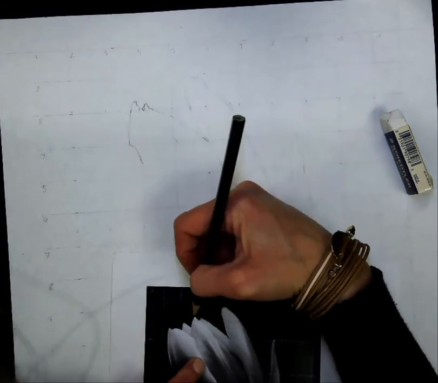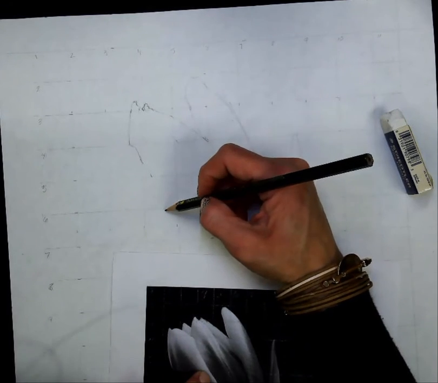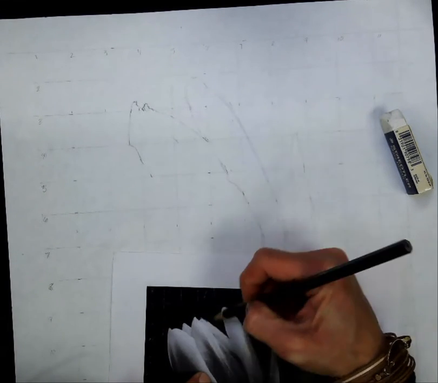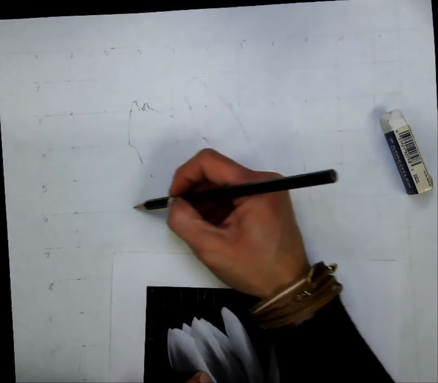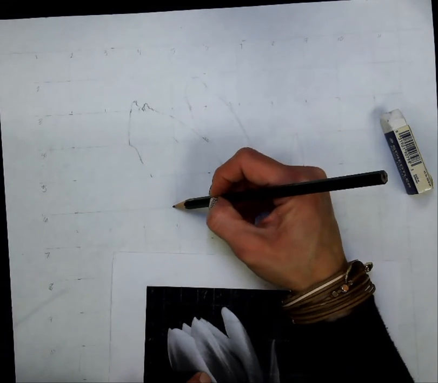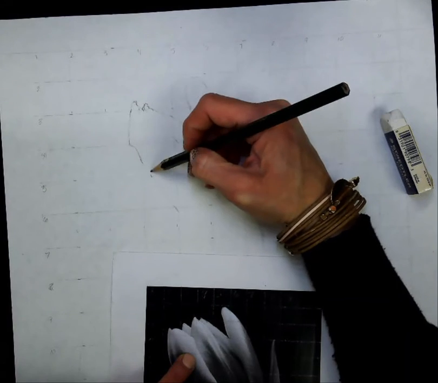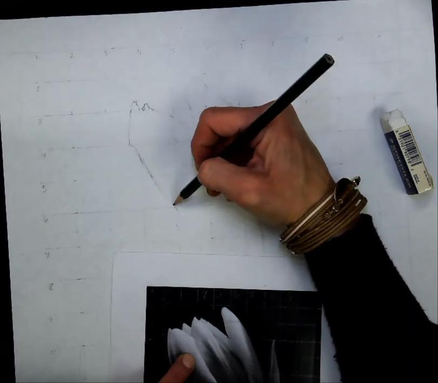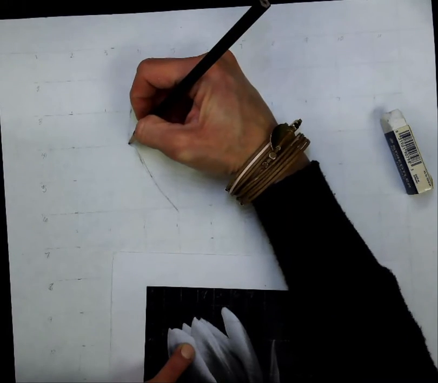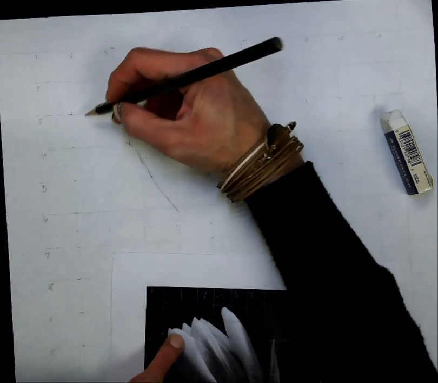Again, I'm looking at where everything crosses the grid. This one's all the way down in 5, 4, and it crosses almost at the corner of this line. Connect the whole way up here, almost in a straight line, and then it curves here.